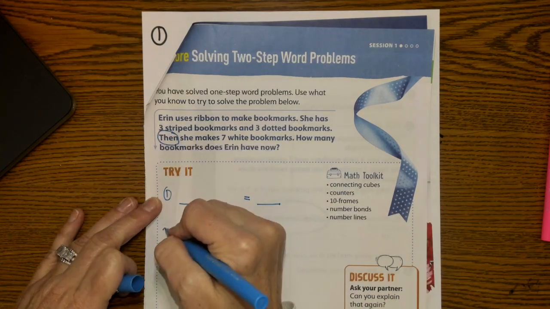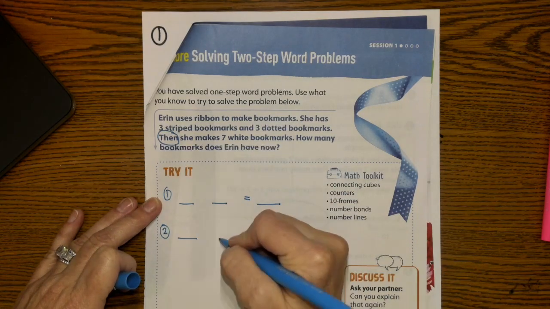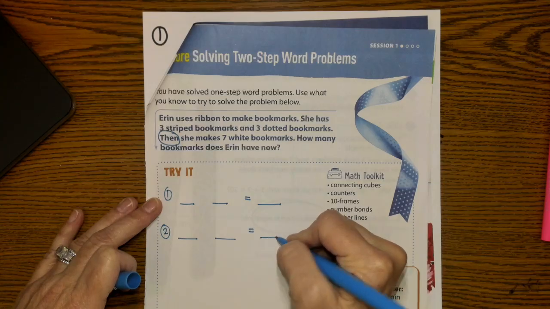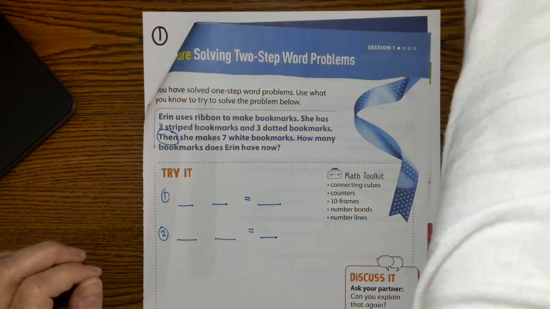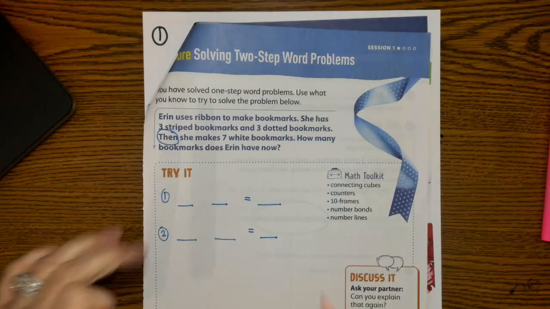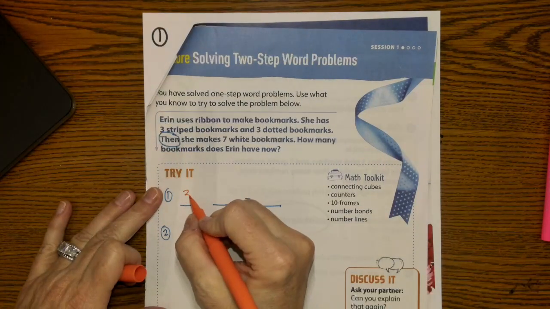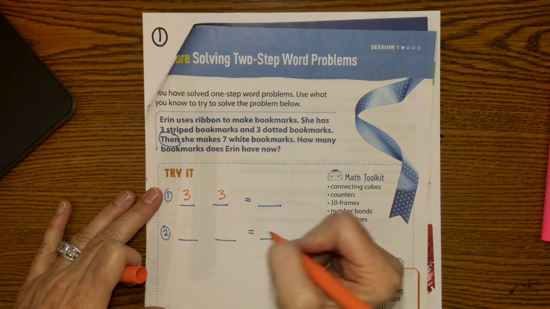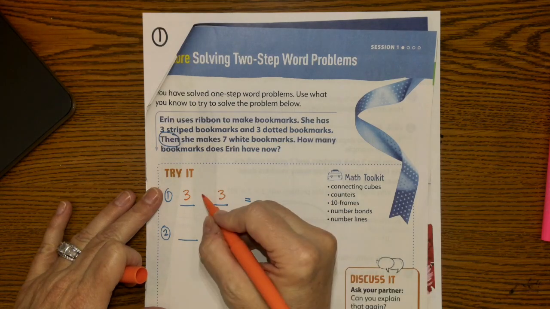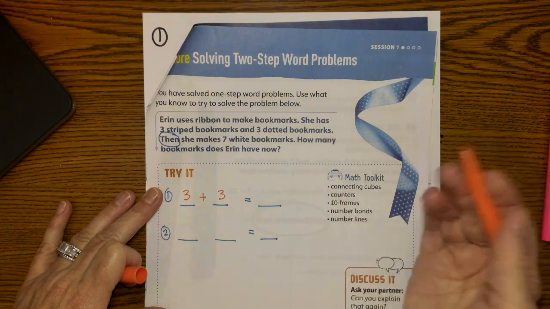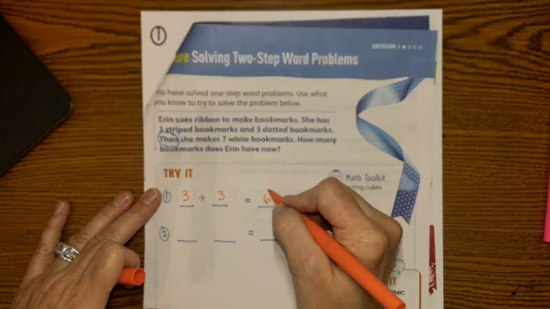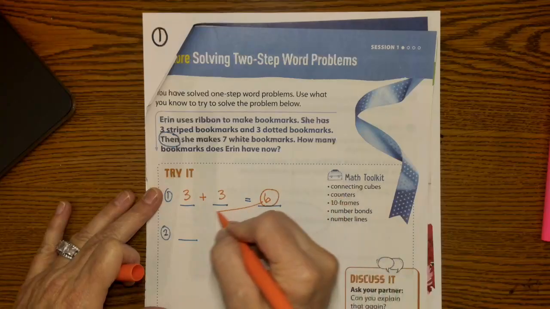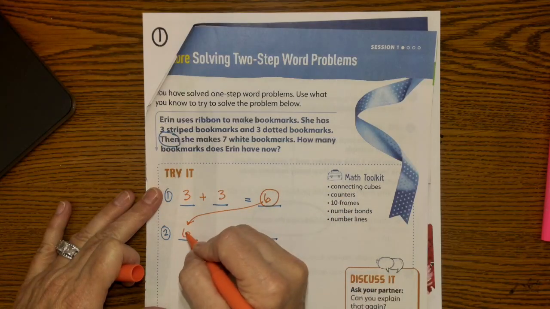Okay, and then there will be a step 2, line, line equals line. Okay, let's start from the beginning of the story again. She has 3 striped bookmarks and 3 dotted bookmarks. Okay, are we going to add or subtract? We're going to add. 3 plus 3 we know is 6. You're going to use this answer. You're going to put it down here, and that's the beginning of step 2.